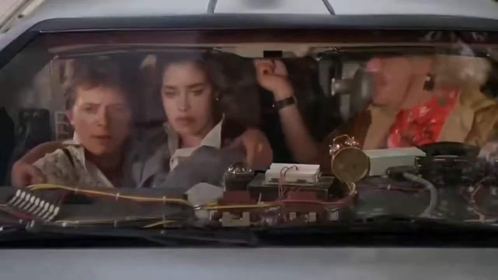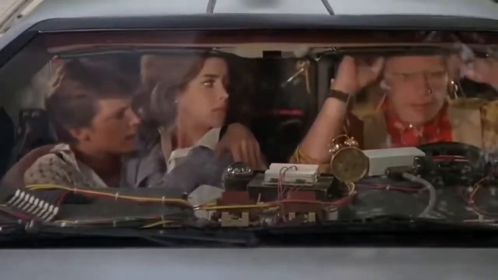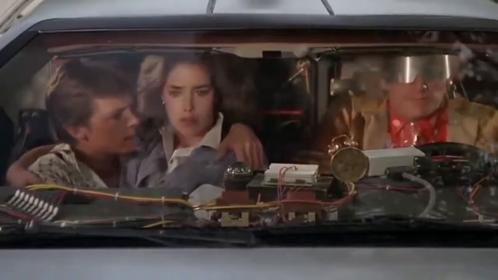We better back up. We don't have enough road to get up to 88. Roads? Where we're going, we don't need roads.